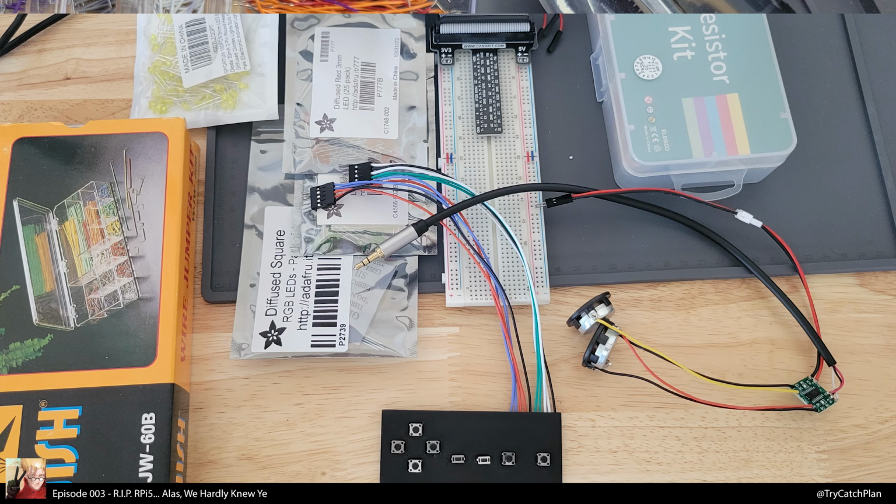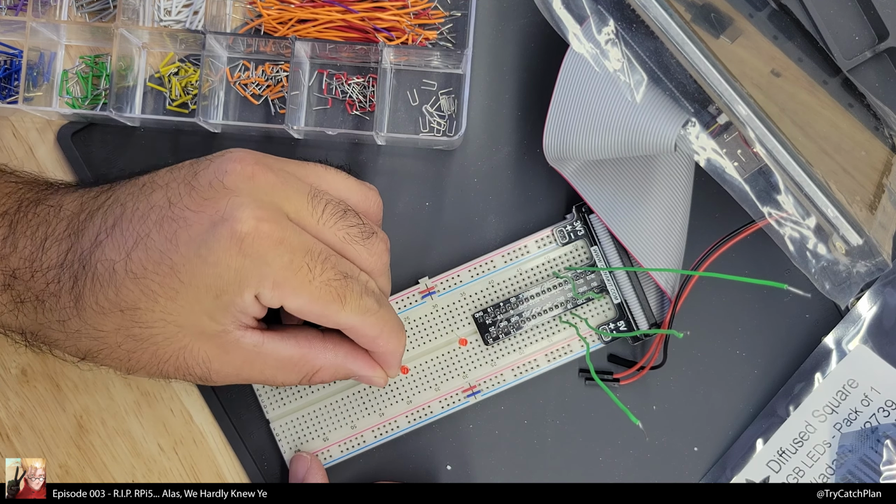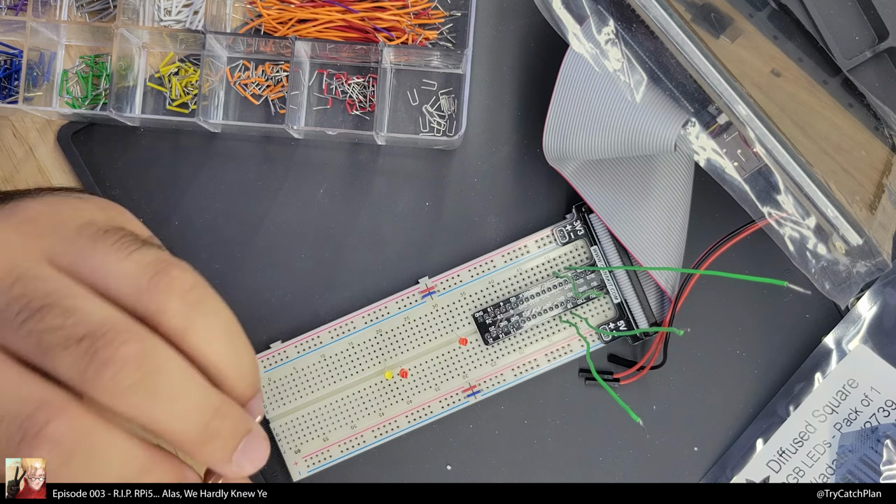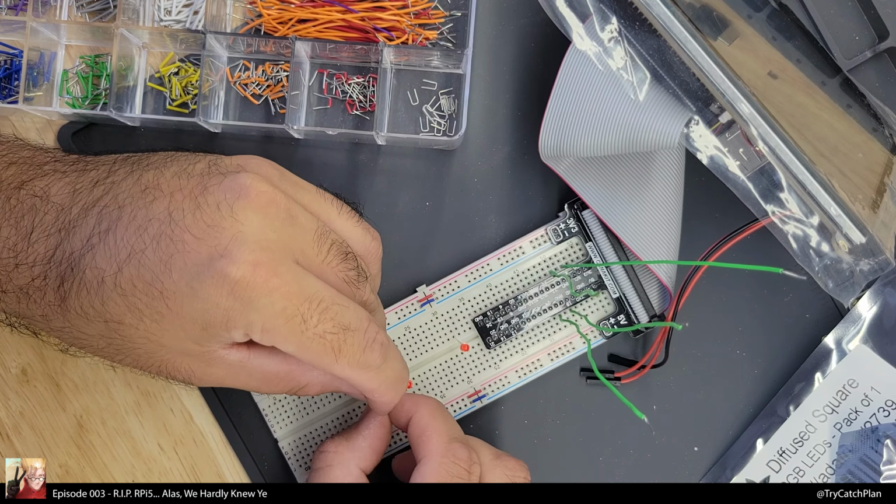This time I'm going to wire up some LEDs to provide visual feedback and animation to go along with the sound files that our little media app is playing. So first up, I'll get the green, yellow, and red LEDs on the breadboard.